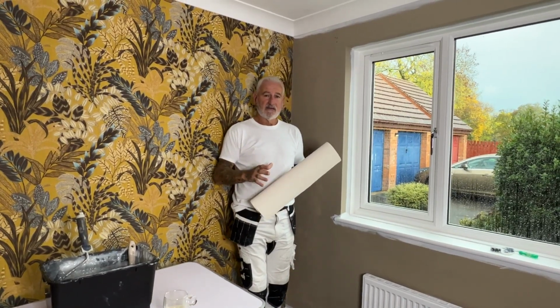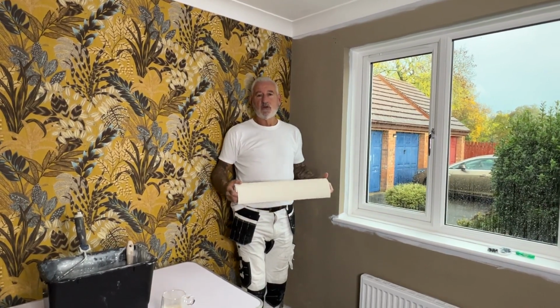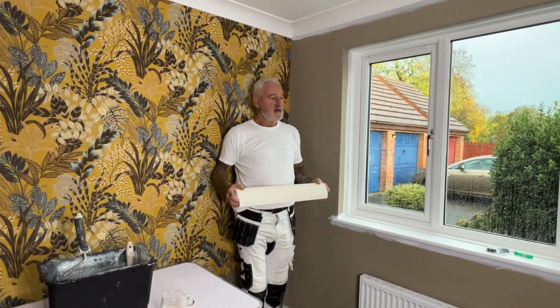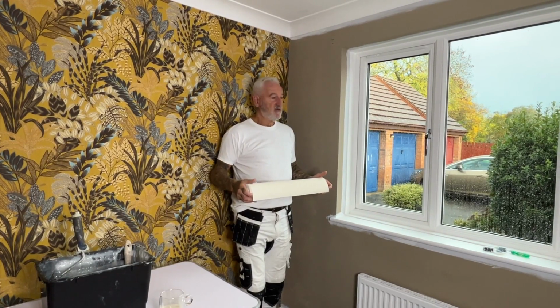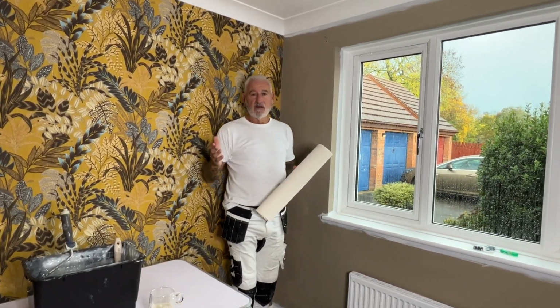Today I'm going to show you how to wallpaper a window wall. When you've chosen a feature wall in your room, you probably won't choose a wall with a window in it. Some people do, some people like that effect. You may need to paper around a window wall if you're going to paper the whole room, as I'm going to do today.